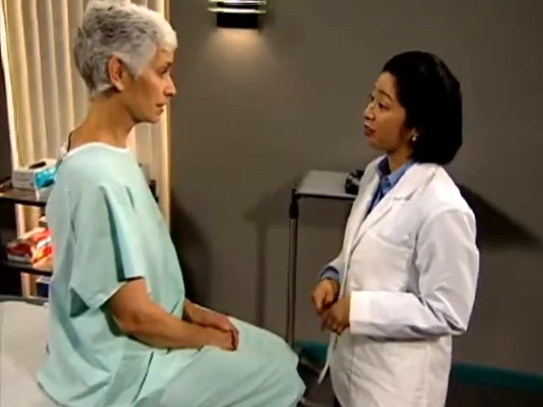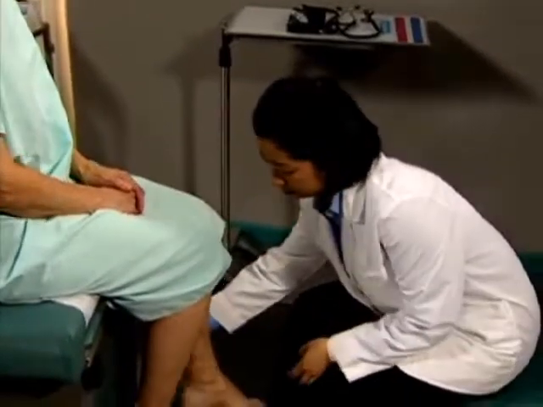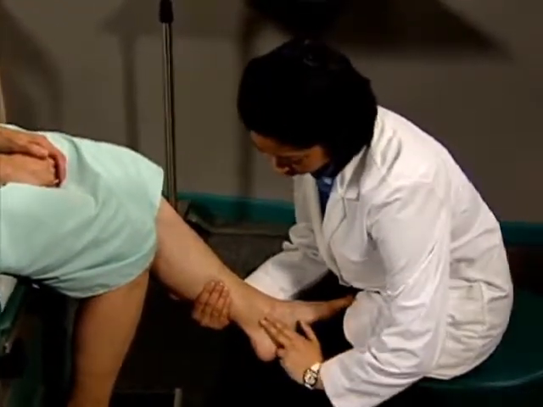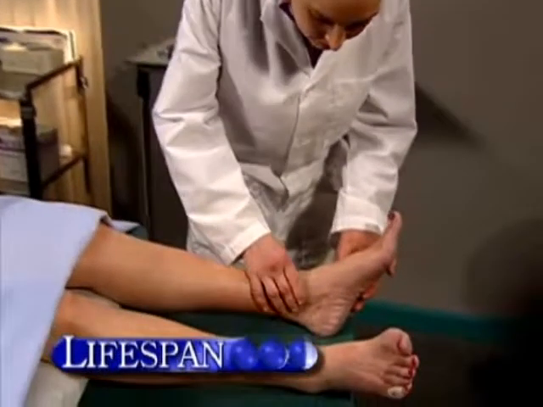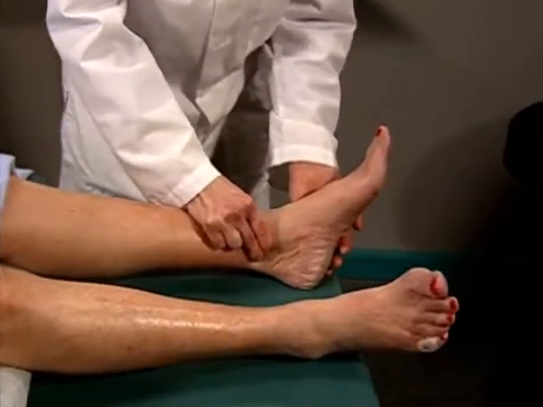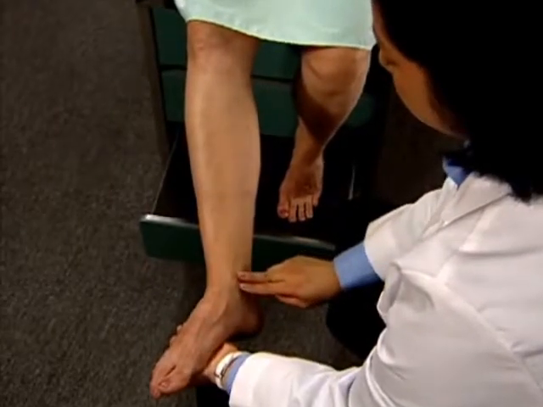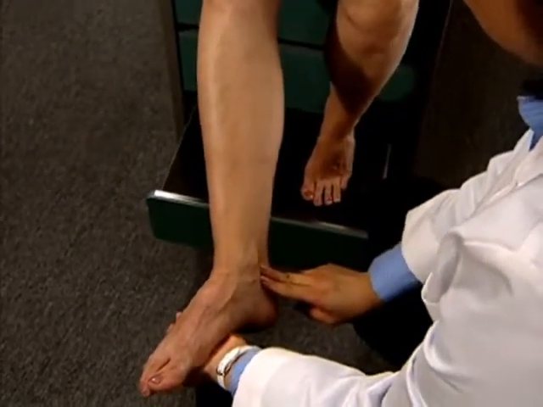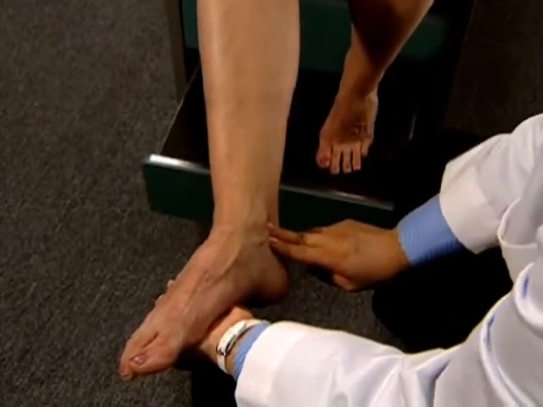Now I'm going to check the pulses in your feet. To detect the posterior tibial pulse, feel behind and slightly inferior to the medial malleolus. In an older adult, the posterior tibial pulses may be difficult to find. Even in a younger adult, it may not be palpable. If you have trouble finding the pulse, try varying your pressure and feeling carefully in the area.